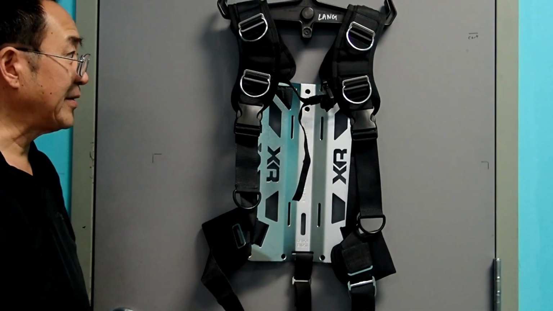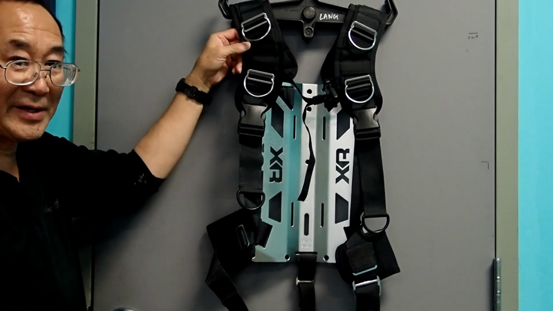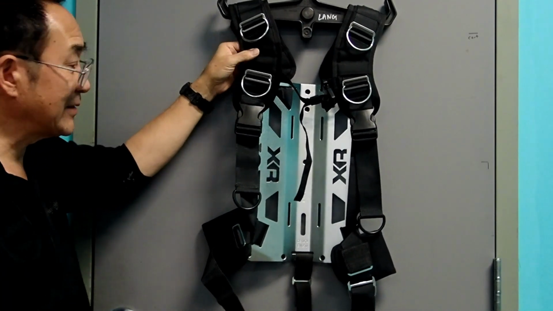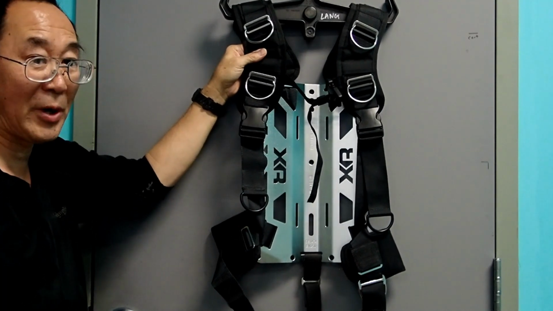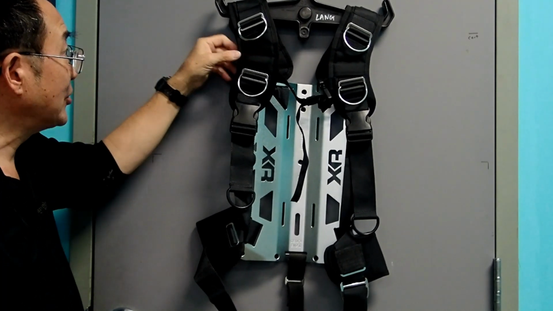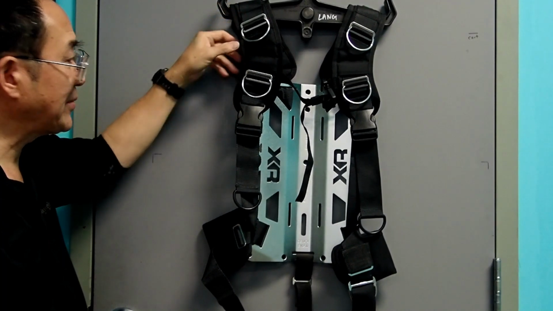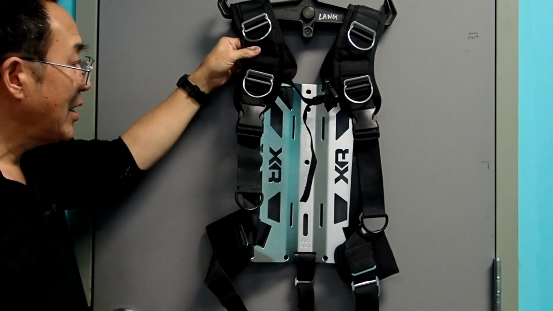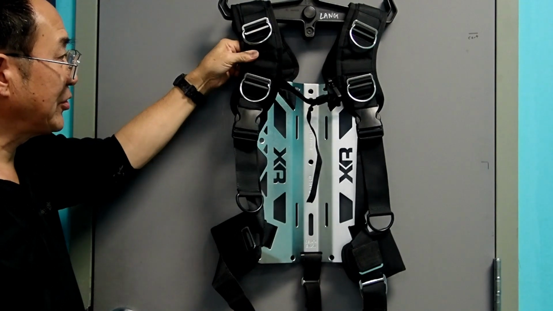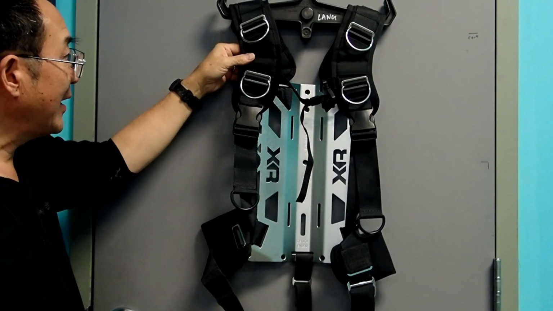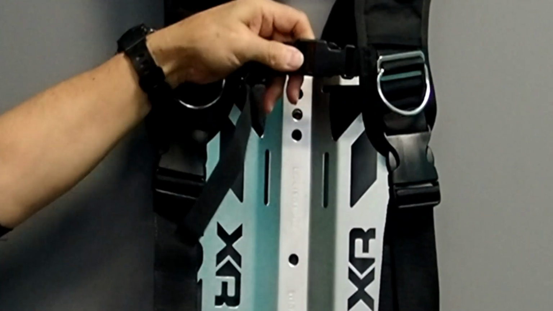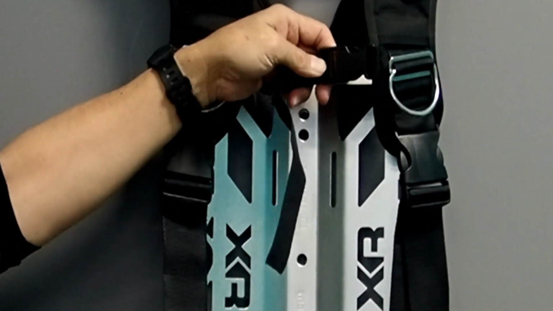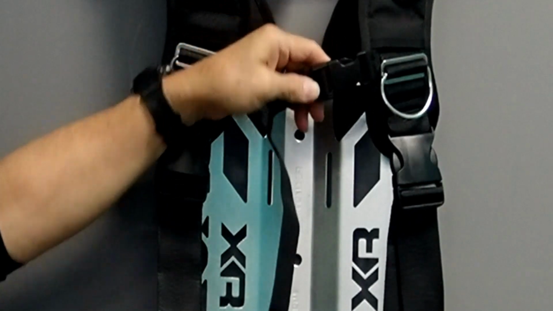At the opposite end of the spectrum, we have this very non-DIR harness, and this harness is actually an adaptation from a typical recreational rig. So you'll notice that it has shoulder straps, in fact padded shoulder straps, just like on a recreational BCD. It has D-rings, 4 D-rings on it, and it also has a chest strap. Okay, again, another non-DIR type thing.